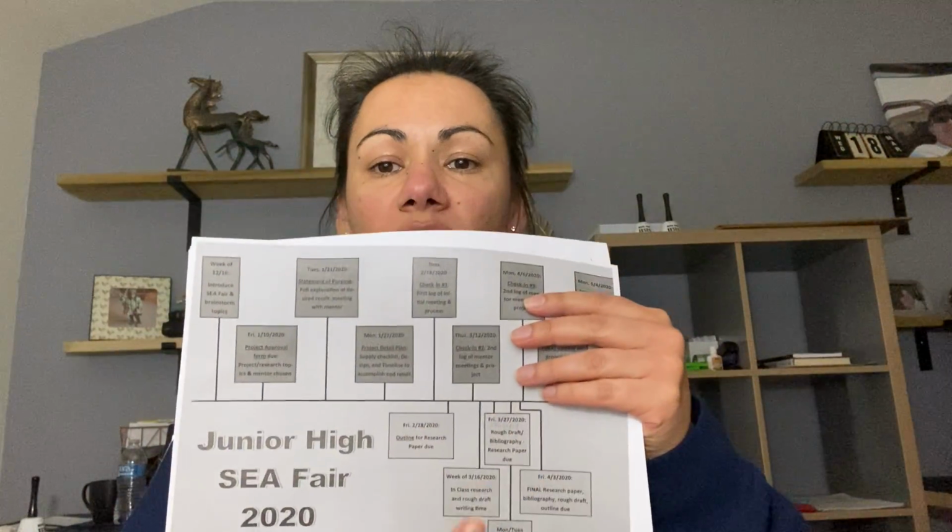If we look right down here at the very bottom, because remember this bottom part shows the junior high research paper timeline information. So it says that this Friday, 3/27, the rough draft bibliography is due. Okay, the rough draft of the research paper is due. And then next Monday and Tuesday, we're gonna have in-class peer editing, which we're gonna shift into a different way.